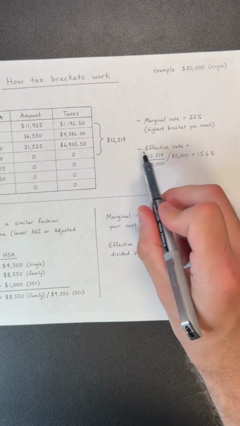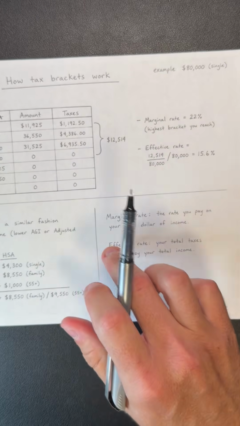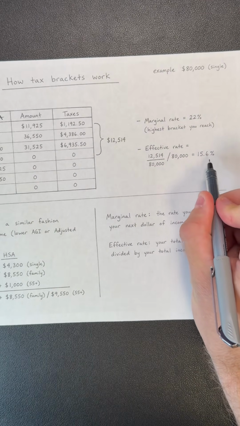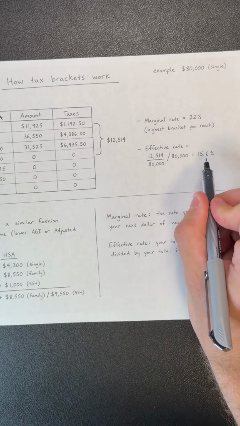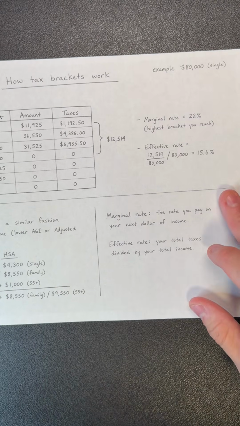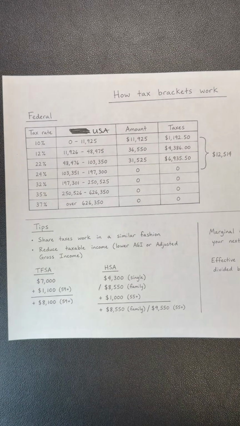Now, if you go back, your effective rate is really just taking the average of everything, saying for every dollar you earned, what is your effective tax rate? So it's 15.6%. I wish I started tracking this sooner because I think it's helpful if you earn about the same amount of money. It really helps you look at, okay, how much money am I going to pay in taxes? Am I overpaying or underpaying based on where you are for the year? So just keep that in mind. That is really just a high level of how they work.